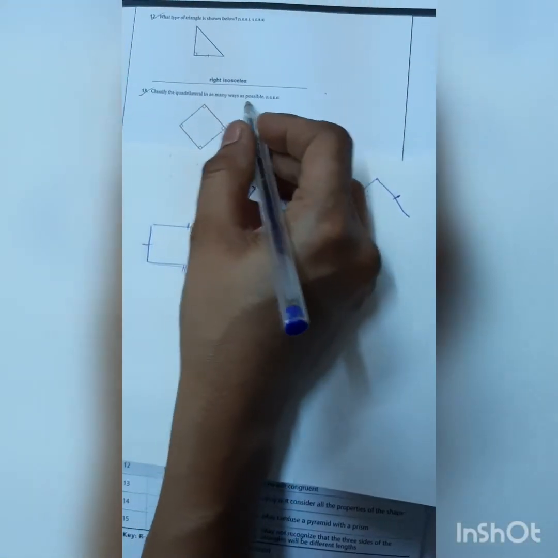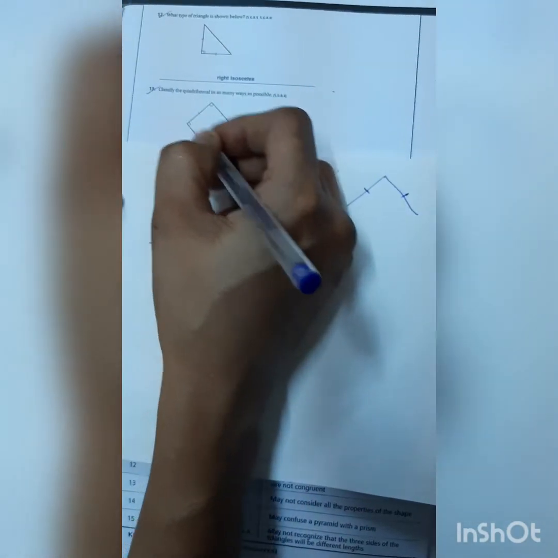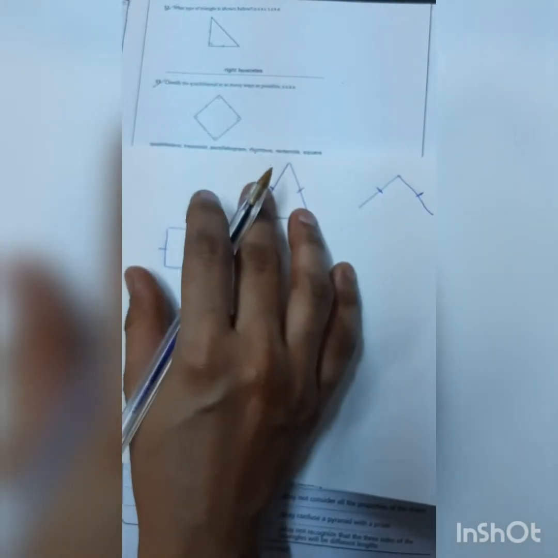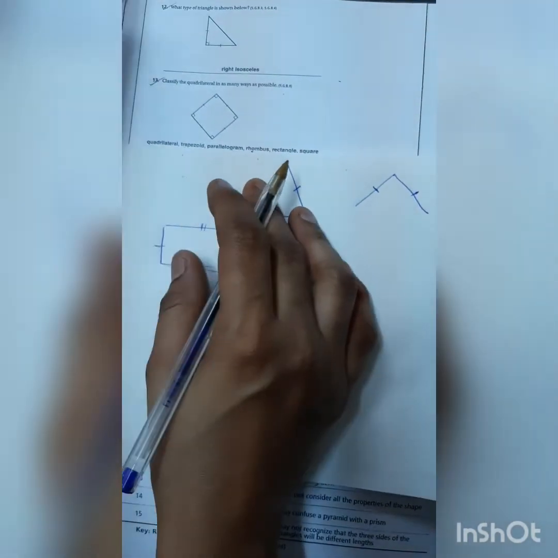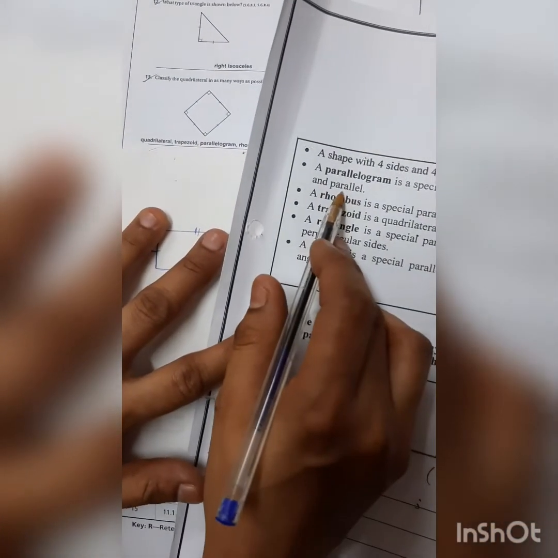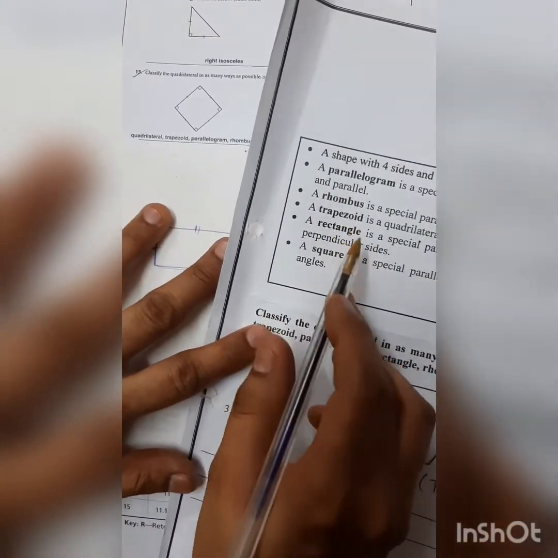Now the 13th question. Classify the quadrilaterals in as many ways as possible. Look at this diagram carefully. It looks like a rhombus. It satisfies all types of quadrilateral. It is a quadrilateral. It is a trapezoid also. It is a parallelogram, a rhombus, a rectangle and even a square also.